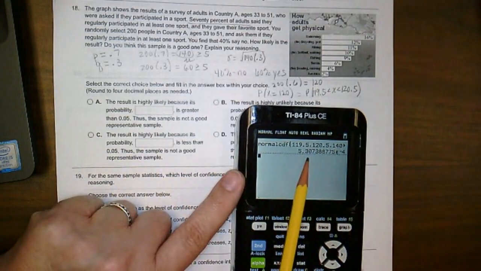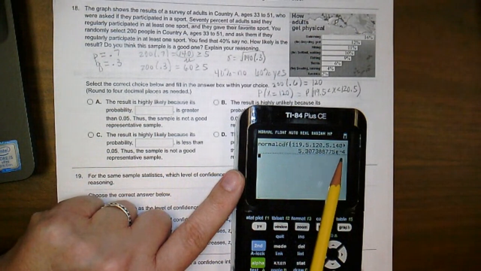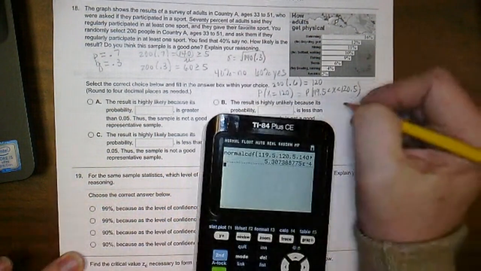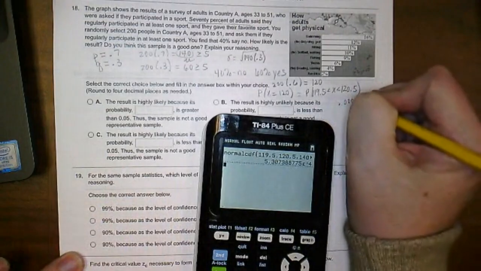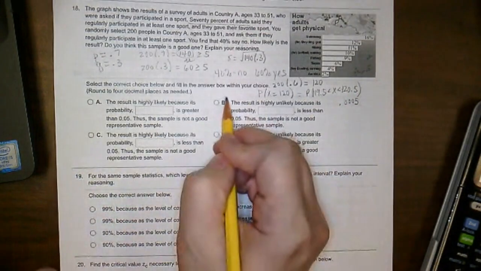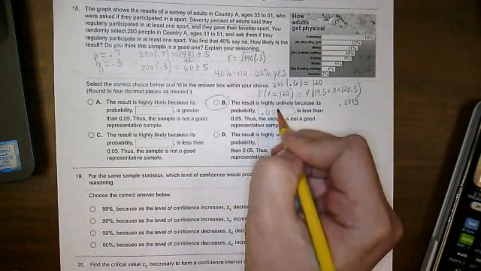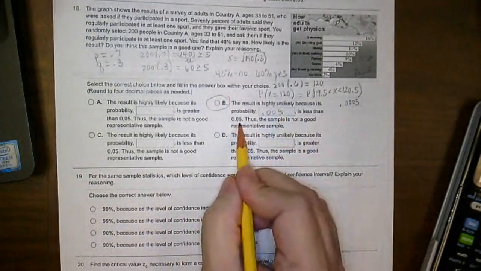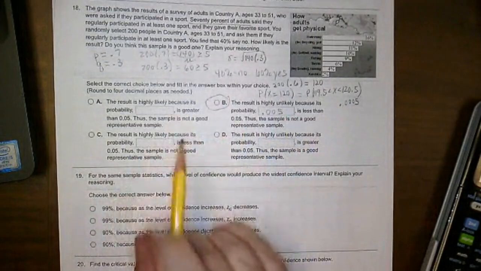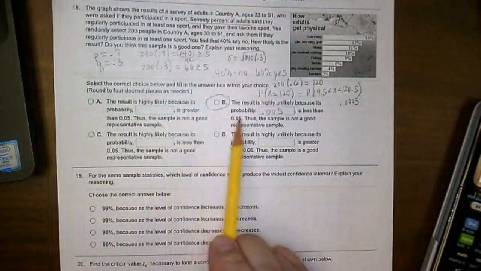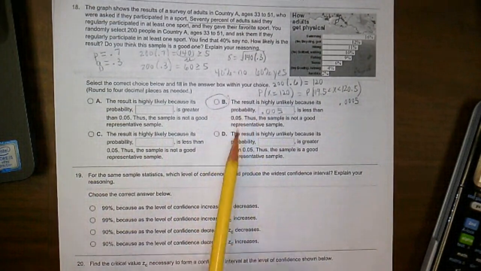Okay, that gives me 0.5307, but look right here, that e to the negative 4 actually means that I have 0.0005. So I'm going to choose B. The result is highly unlikely because its probability 0.0005 is less than 0.05, and 0.05 is our level that we check to see if it's highly unlikely. So if it's less than that, it's definitely highly unlikely. So that means that the sample is not a good representative sample.